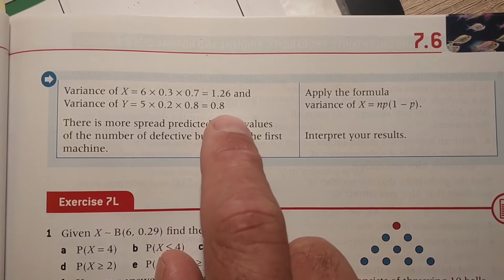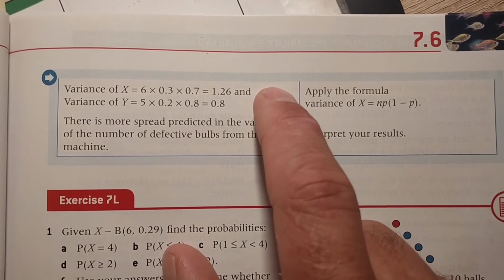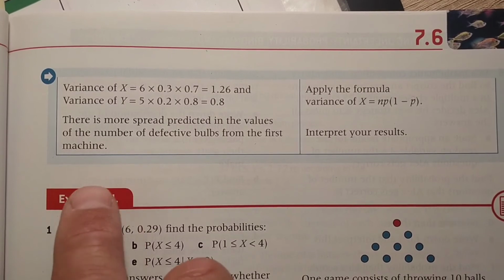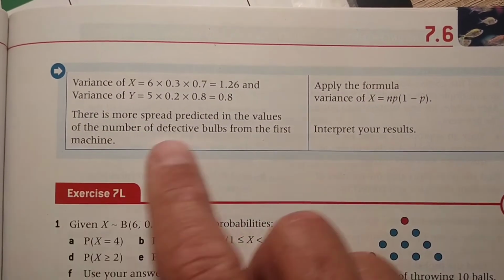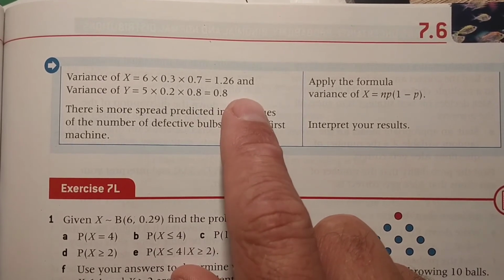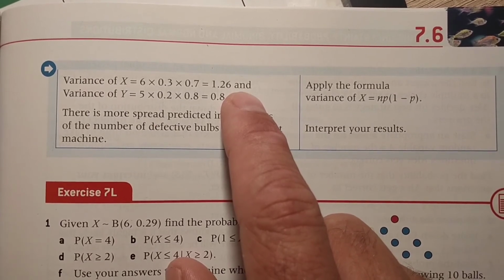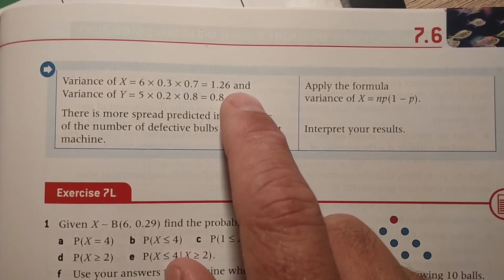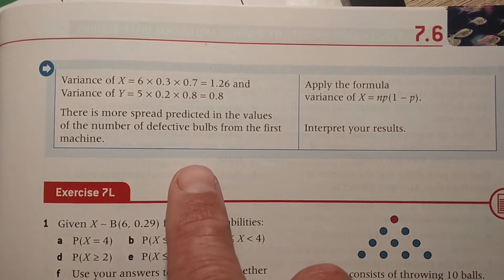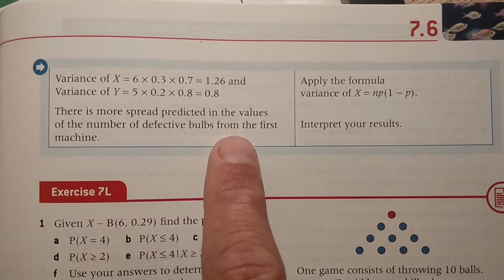How do you compare and contrast these? Well, we say that there's a higher spread in x than in the random variable y. What does that mean? It just means that we're going to get a wider range of results around the outcomes of x than we are for the outcomes of y. Okay, and so that's all you really need to do for expected value.